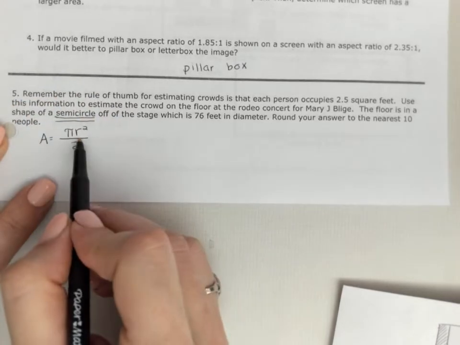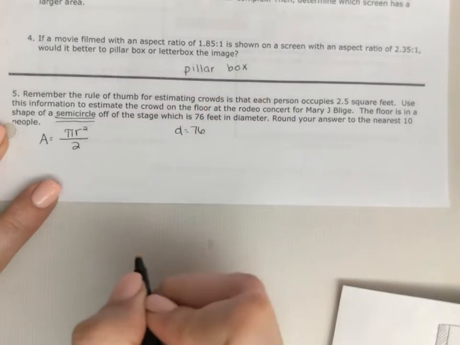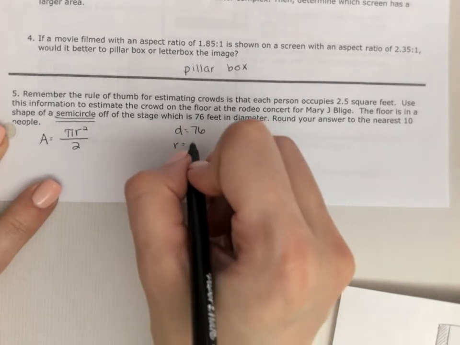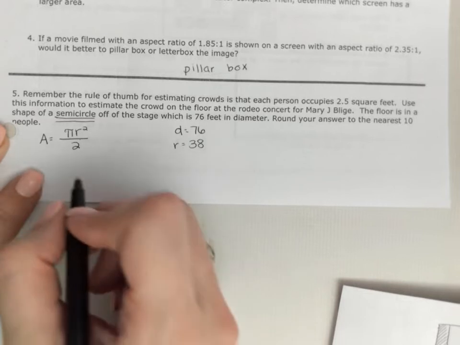Now, I don't know what the radius is, but they told me that the diameter is 76. So to find the radius, I just divide that by 2, and I get 38. I plug that into my formula.